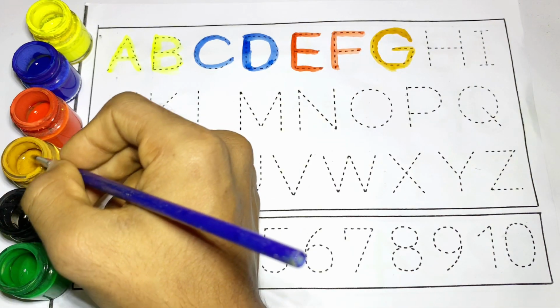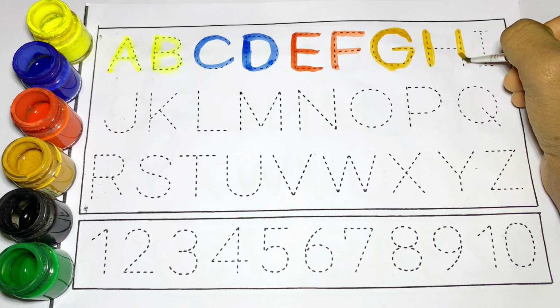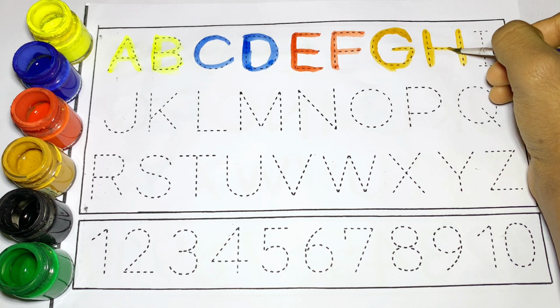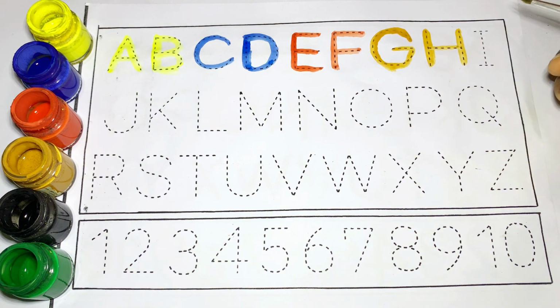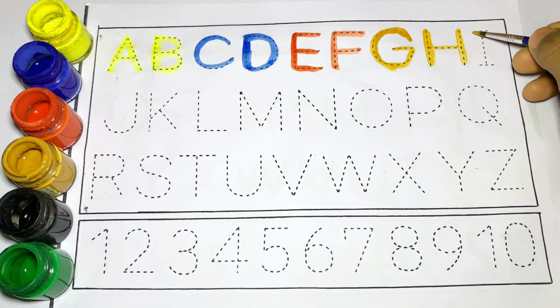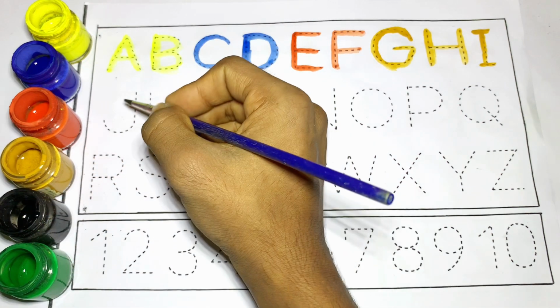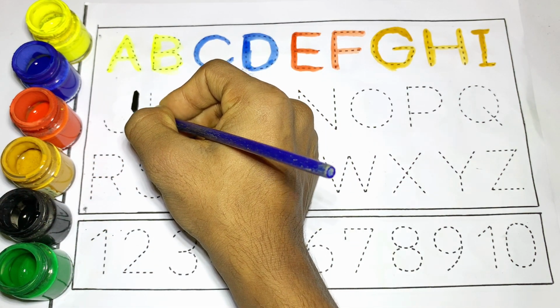Kids, again use yellow ochre color and draw H. H for hand. H for helicopter. Kids, now draw I. I for ice. I for ice cream. Kids, now draw J. J for joker. J for jackfruit. The alphabet J. And use black color.